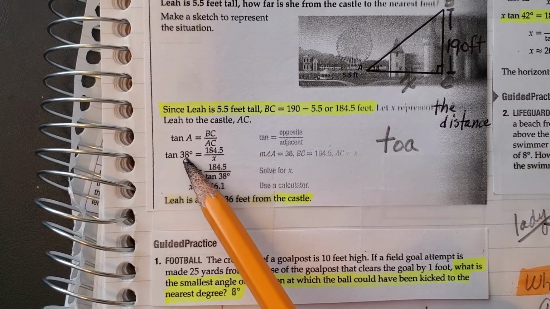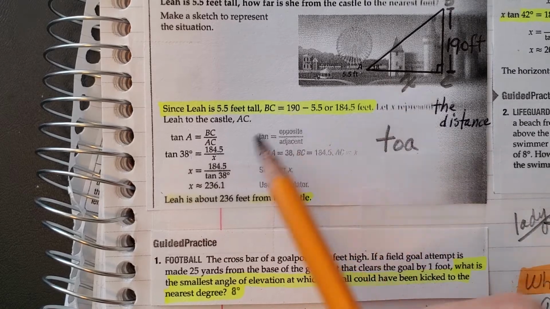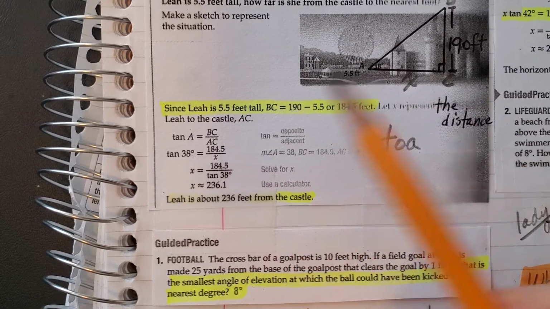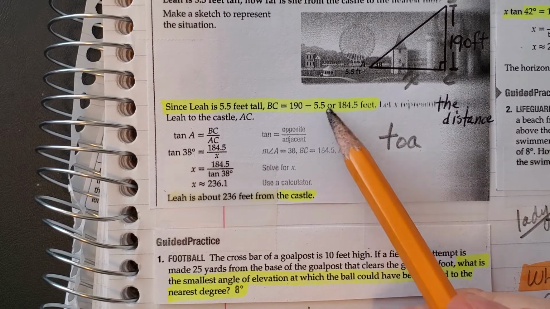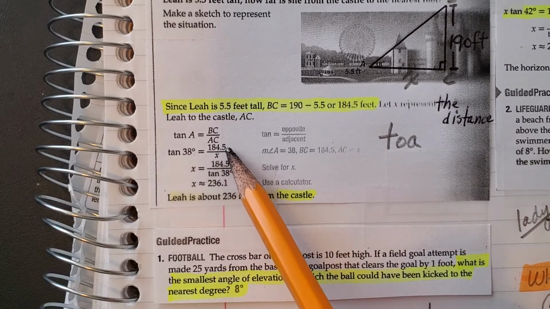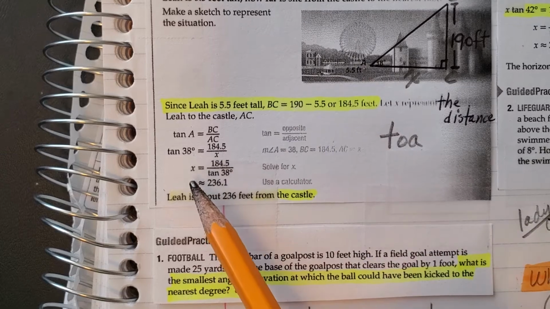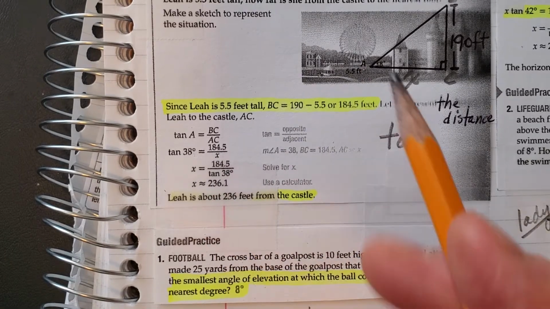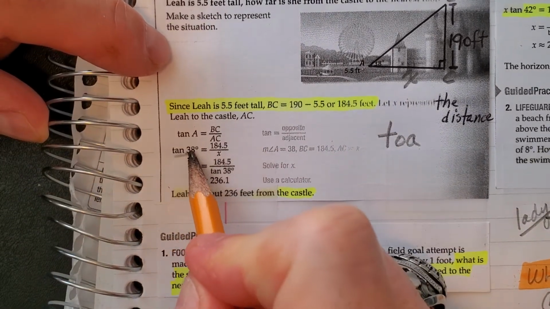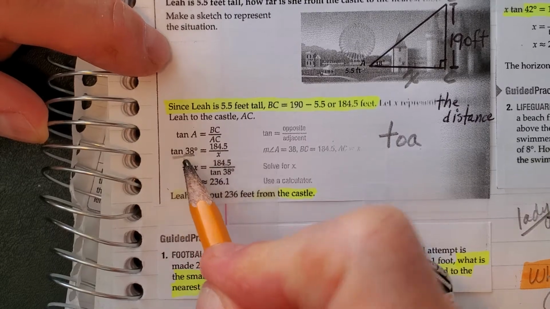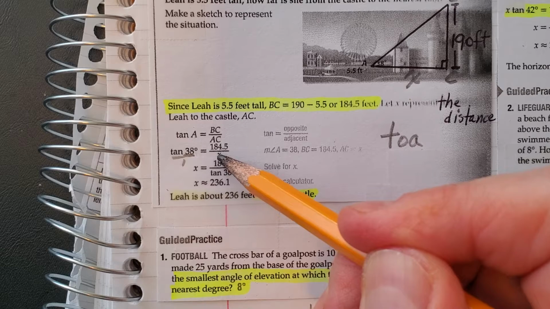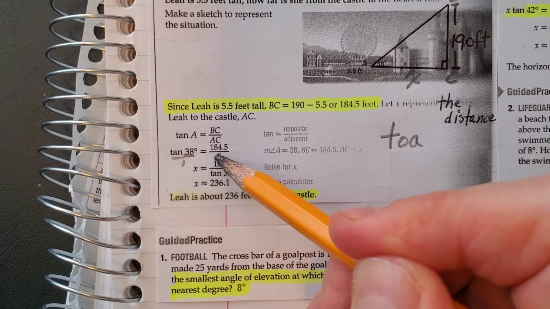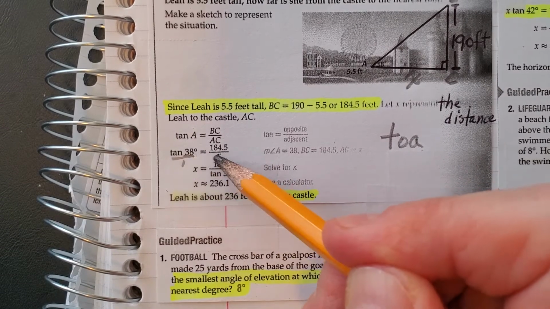So the tangent of 38 degrees equals 184.5, because that's 190 minus her height, 5.5, over X. Now, how do you solve that? I would put a 1 underneath the tangent of 38 and do the product of the means equals the product of the extremes.